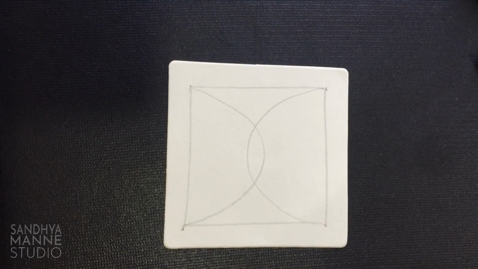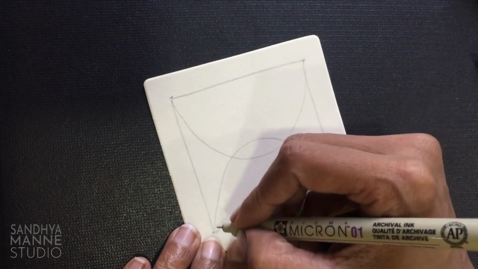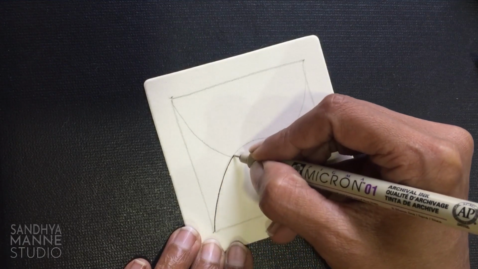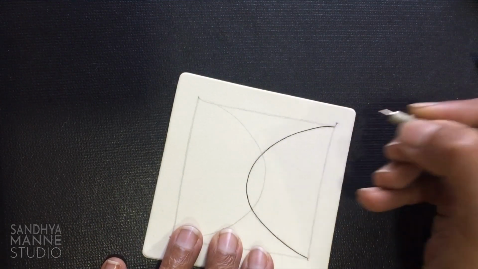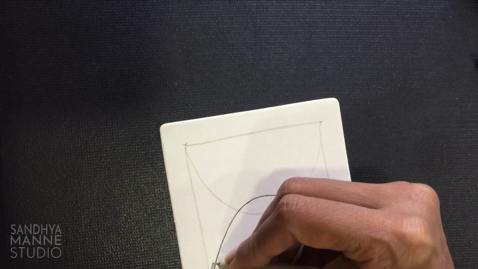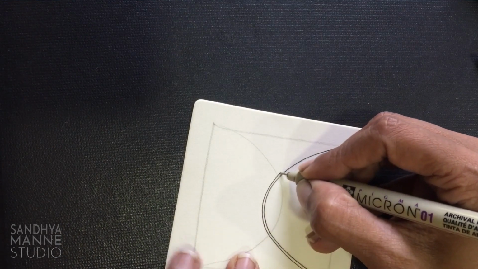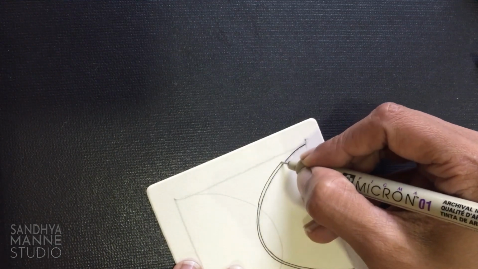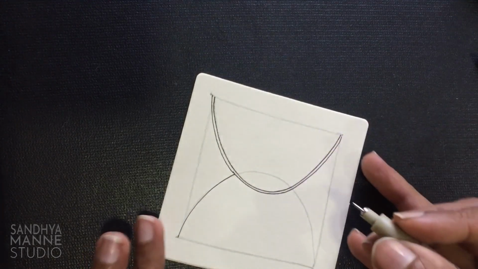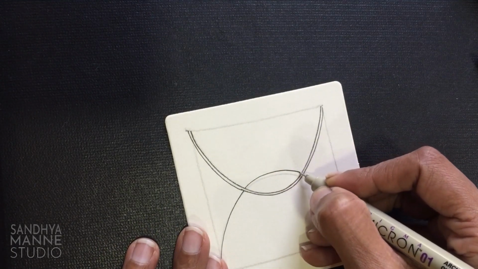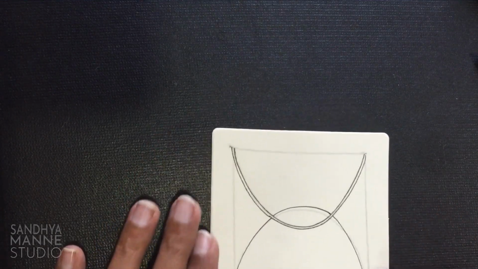Now I start with my 01 micron. I'm going to go over this line and ink this line. I'm going to repeat this. I'm going to give an aura line to this. Okay, so I'm going to do the same thing here. And remember, when you come across something, you're going to skip that line. So let's get started.